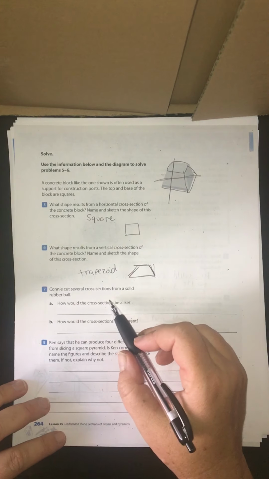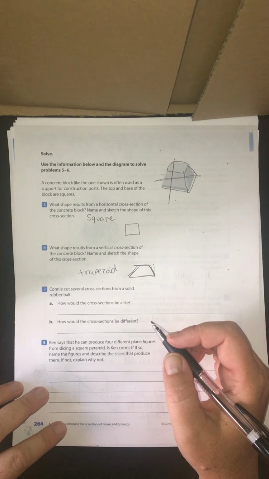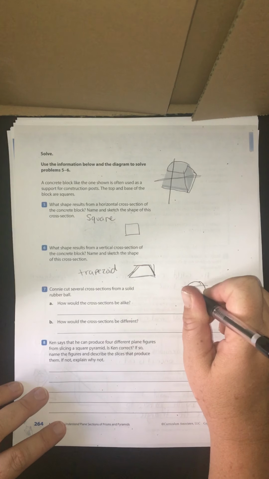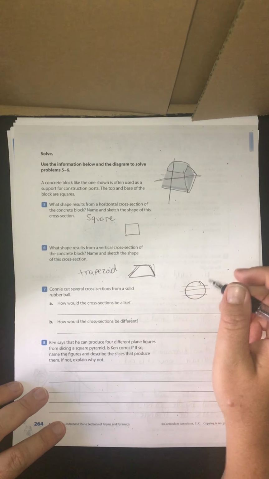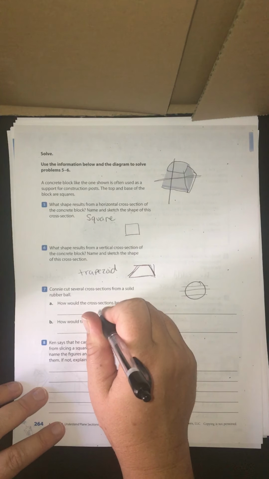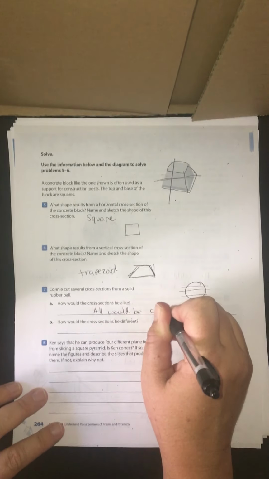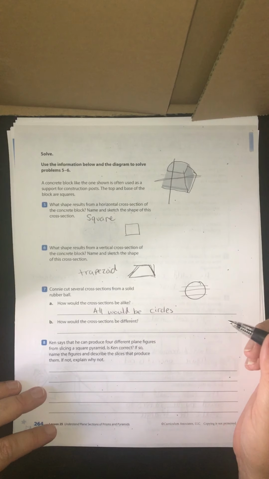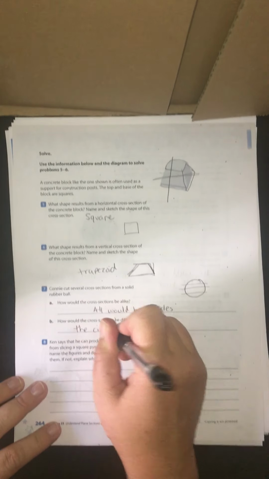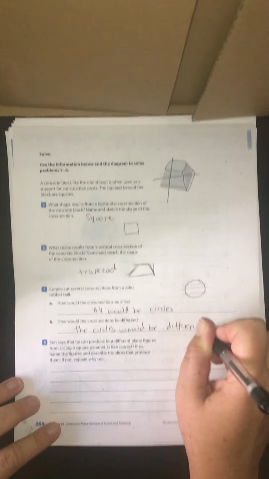Okay, she cut several cross sections from the rubber ball. How would the cross sections be alike? So if you have a rubber ball like this, and you cut cross sections, how they're alike is you're going to get a bunch of circles, right? This will still be circles. Okay, they all would be circles. But how would it be different? Look at this. They would be different sizes of circles, okay?